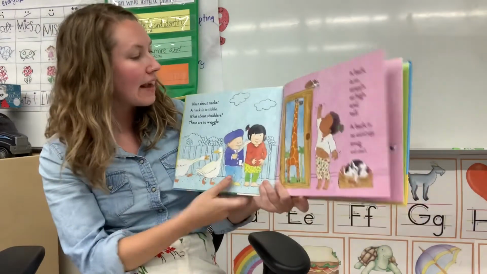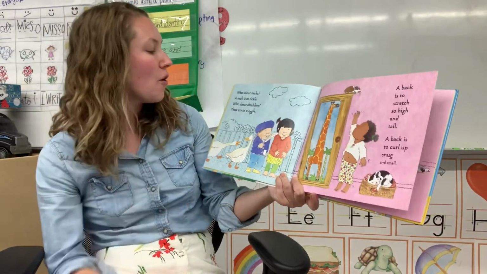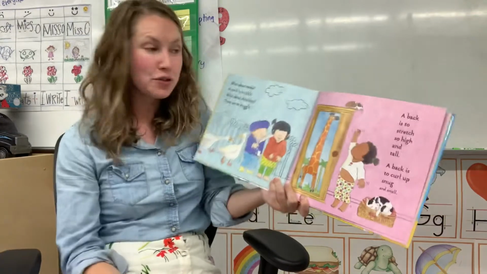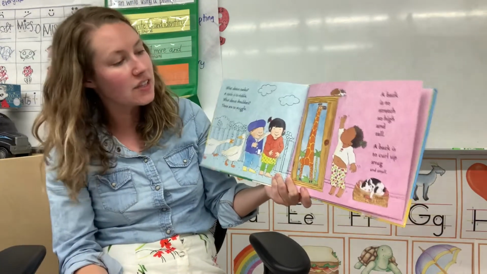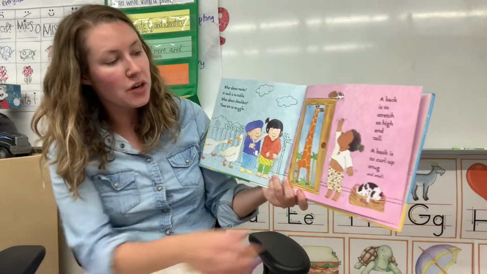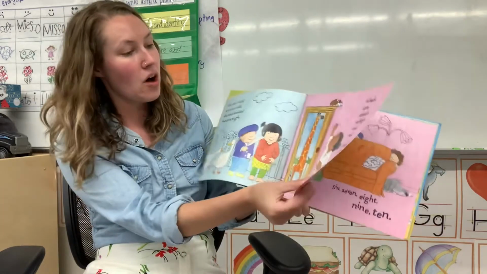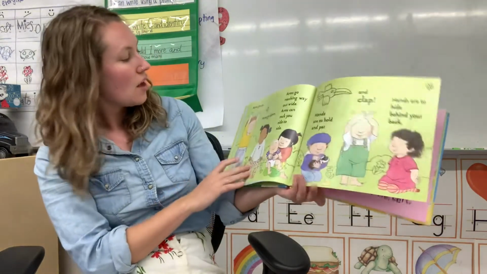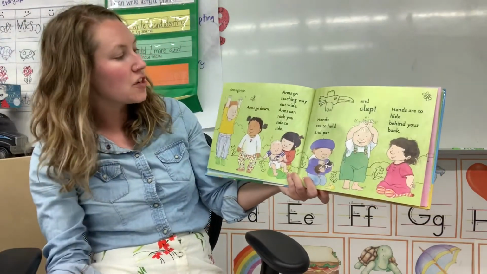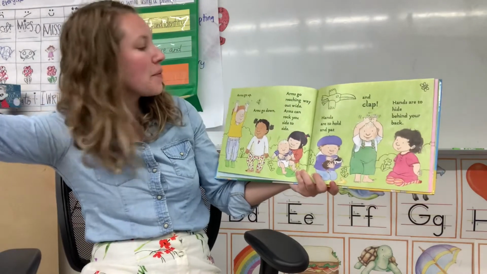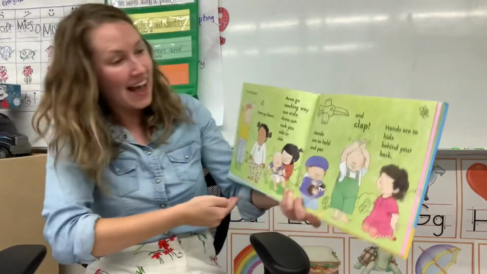What about necks? A neck is to tickle. What about shoulders? Shoulders to wiggle. A back is to stretch so high and tall. A back is to curl up snug and small. Arms go up, arms go down. Arms go reaching way out wide. Arms can rock you side to side.